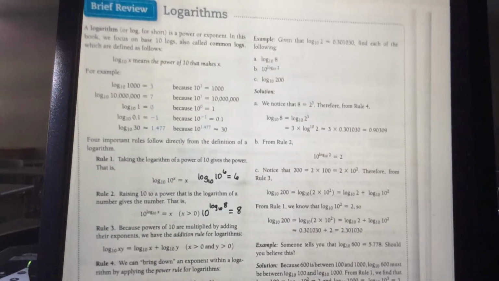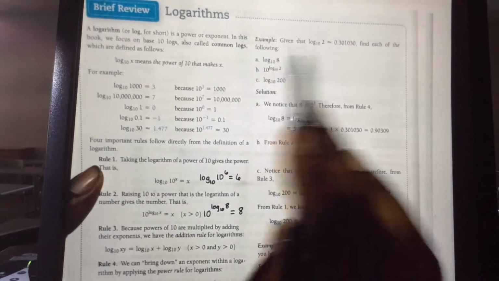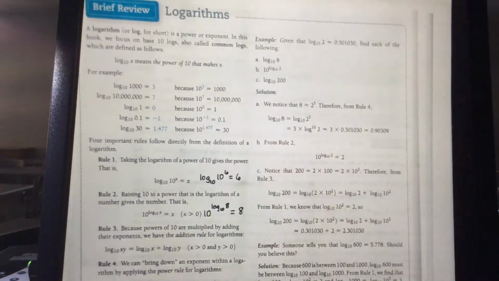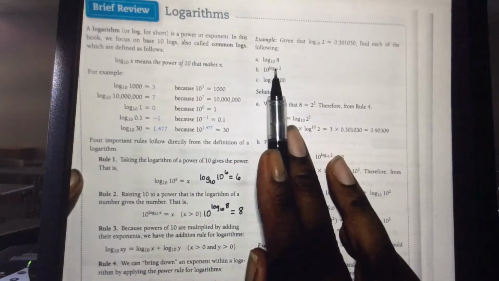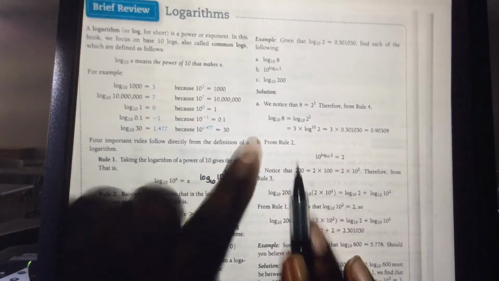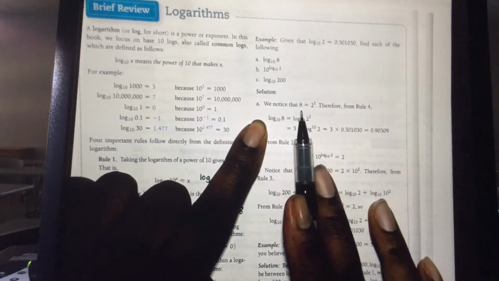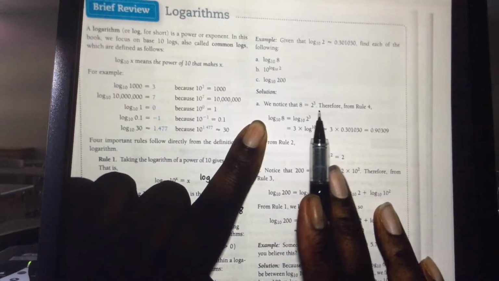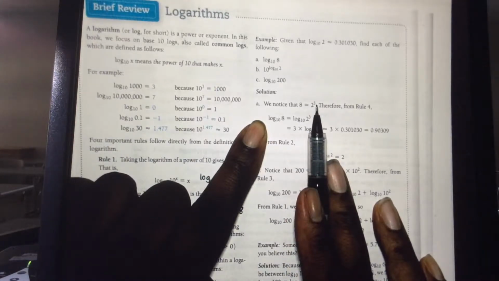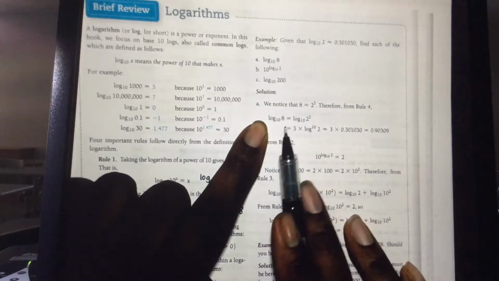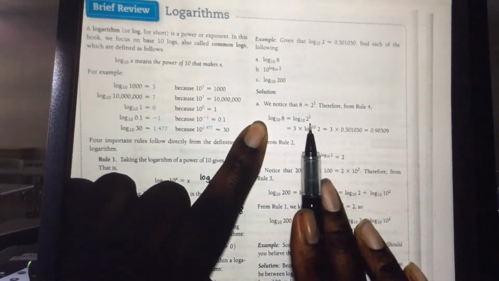Now, I do have some examples here that we can look at on the first page of your handout. Given that log to the base 10 of 2 is equal to 0.301030, find each of the following. Like in part A, log to the base 10 of 8. That 8 is a multiple of 2, so we can write that as 2 to the third power. So log to the base 10 of 8 would be log to the base 10 of 2 to the third power.